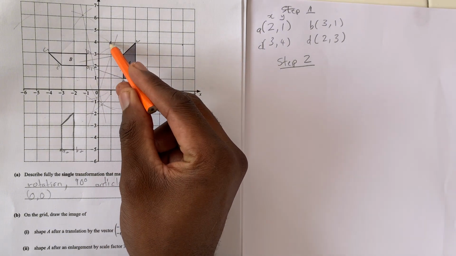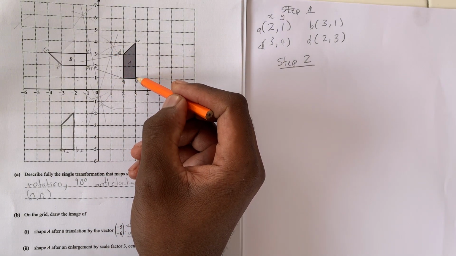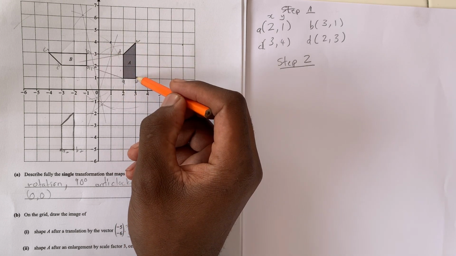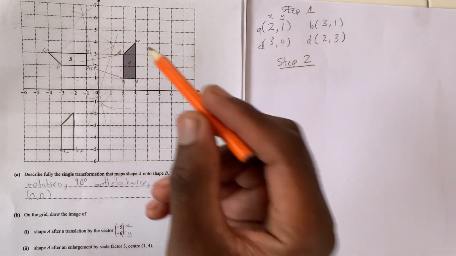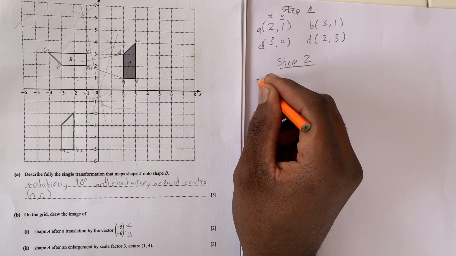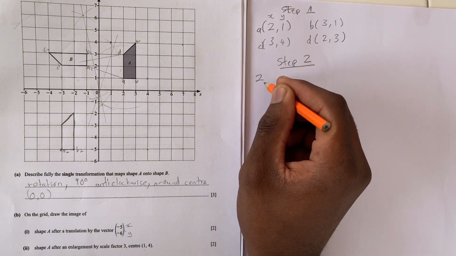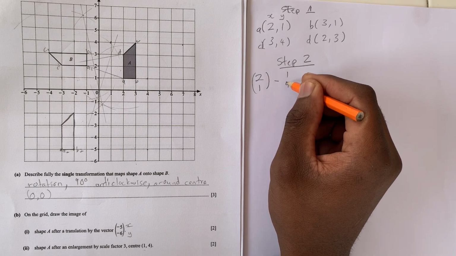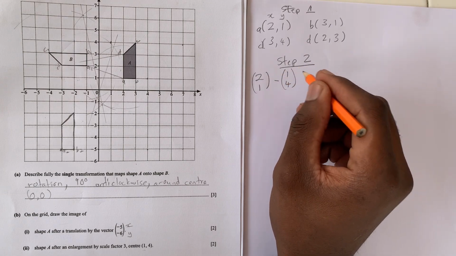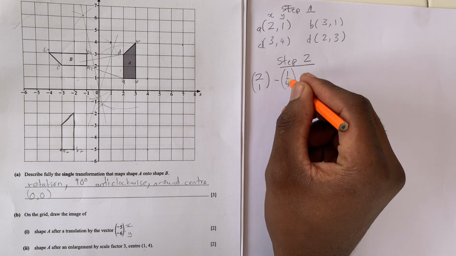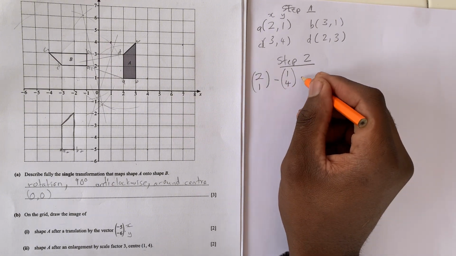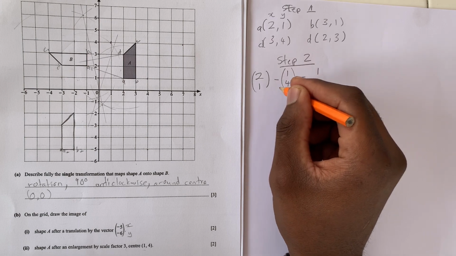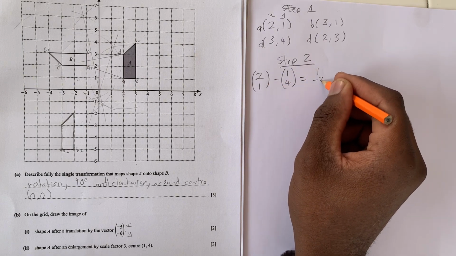So from A to the new center, I'm going to produce a vector of the distance from A to this new point for each of the different points. So I'll start with the first one. The distance from 2, 1 to the new center, 1, 4, I'm going to just subtract. The x coordinates are going to subtract each other, the y coordinates are going to subtract each other. And this will give me 2 minus 1, which is 1, and 1 minus 4 will give me minus 3.